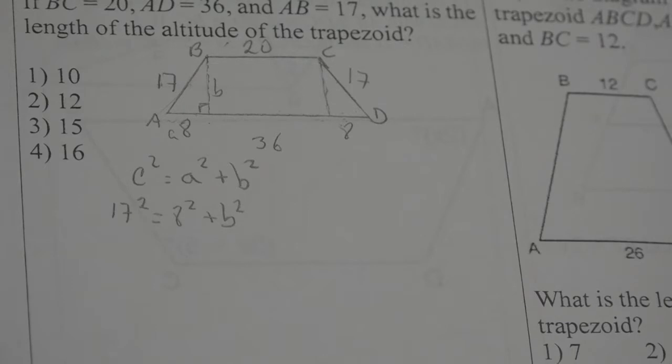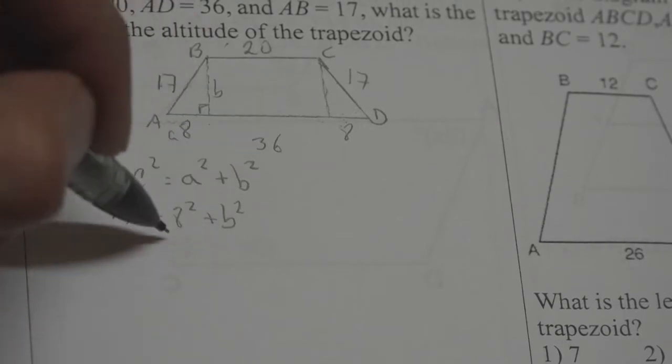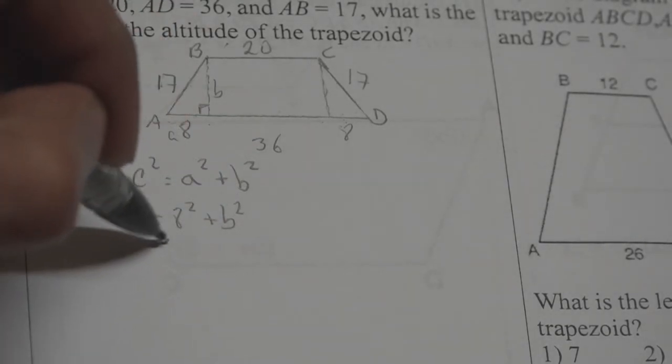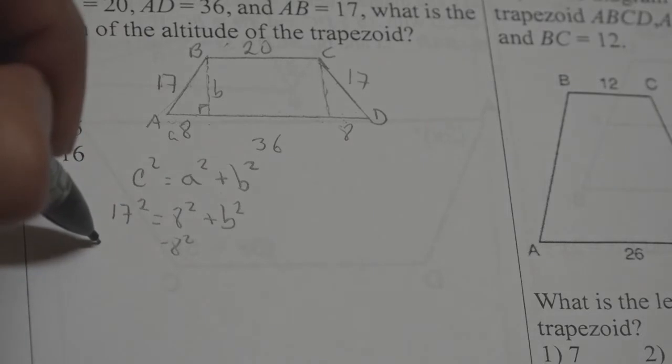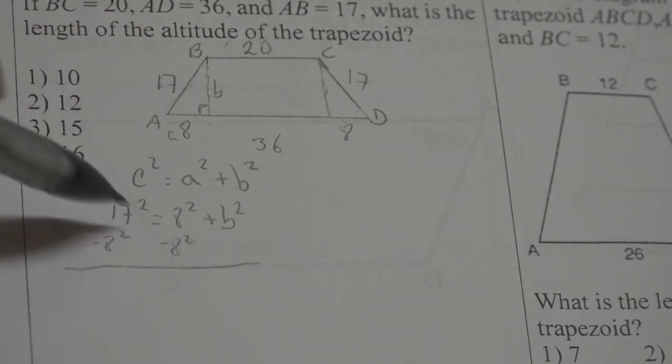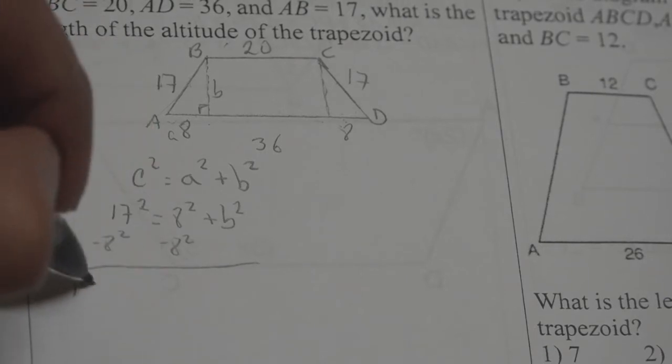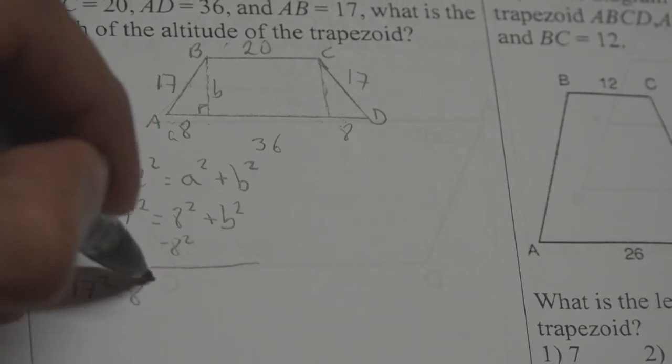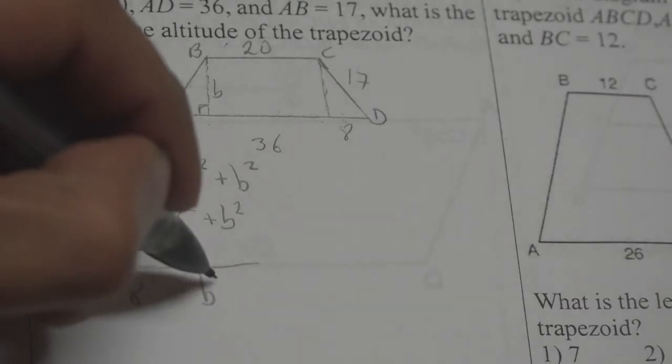I'm going to do this algebraically first. I'm going to solve for B squared first, so I subtract A squared from both sides. Of course, you cannot do 17 squared minus 8 squared just like that. You have to rewrite it: 17 squared minus 8 squared equals B squared.